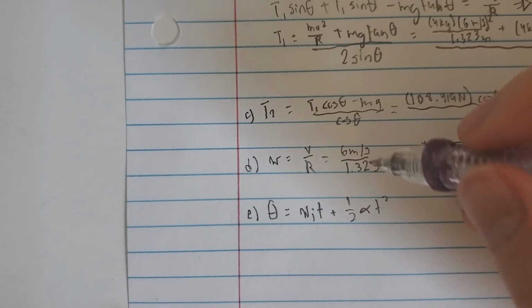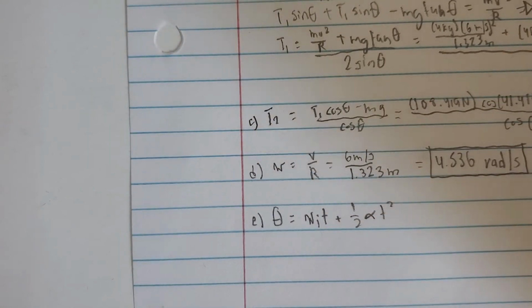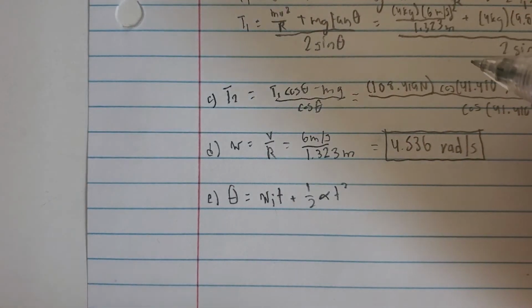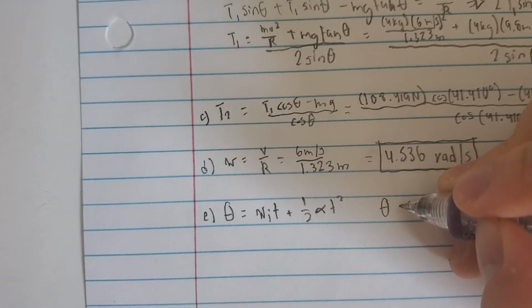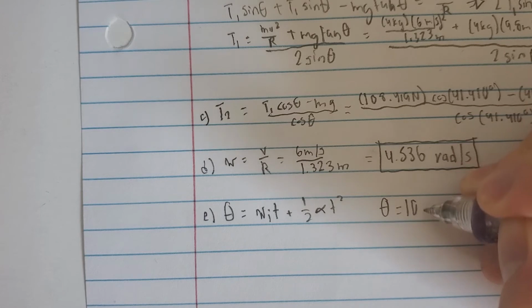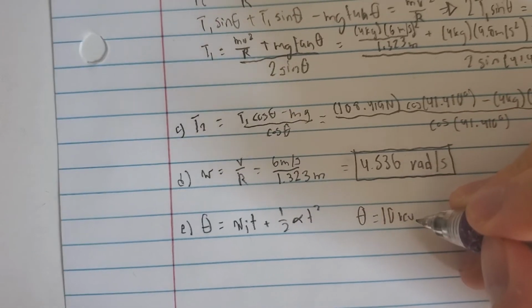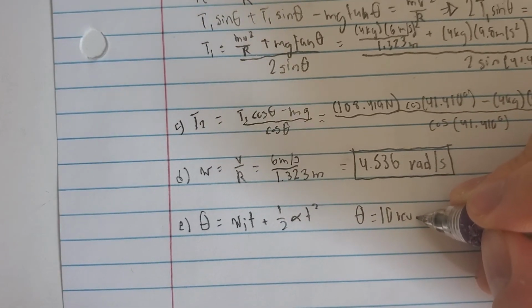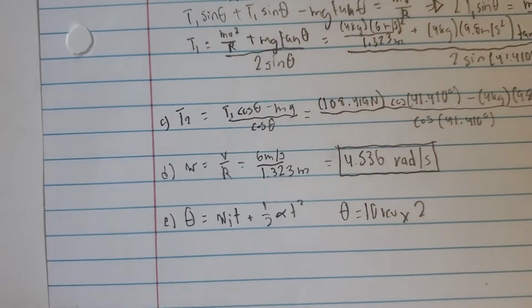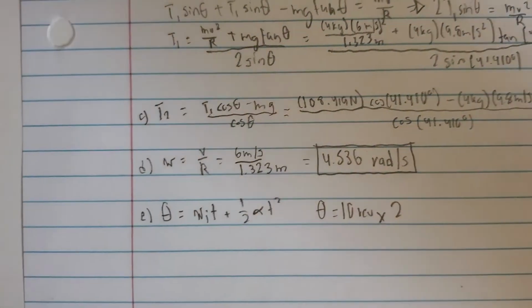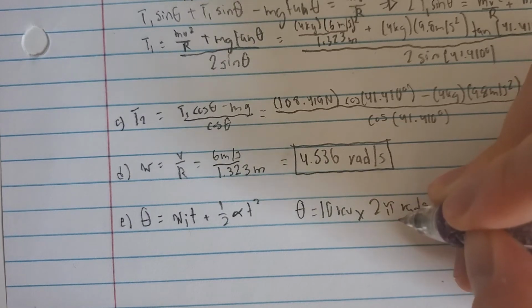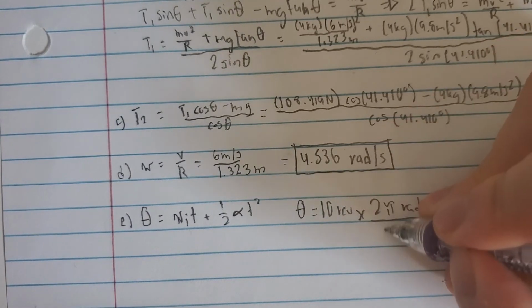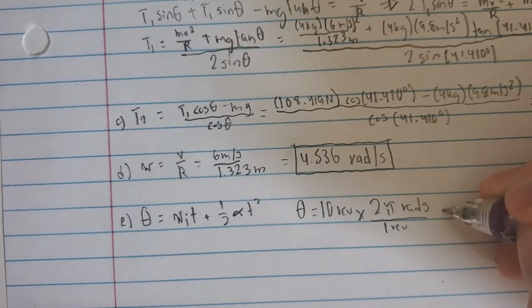This is similar to one of the kinematic equations that we know. So we have to determine 10 revs, right? If we want to convert this to radians first, we multiply by 2 pi rads over 1 rev.